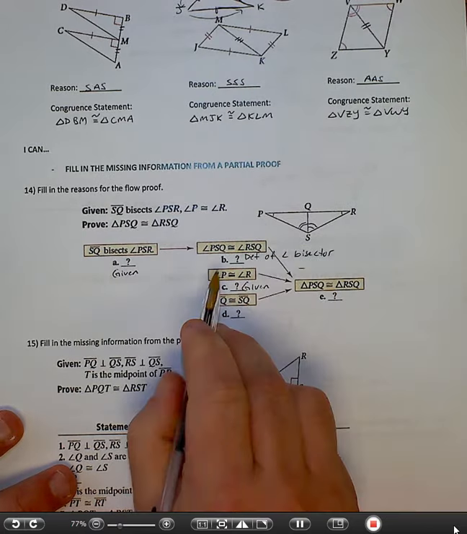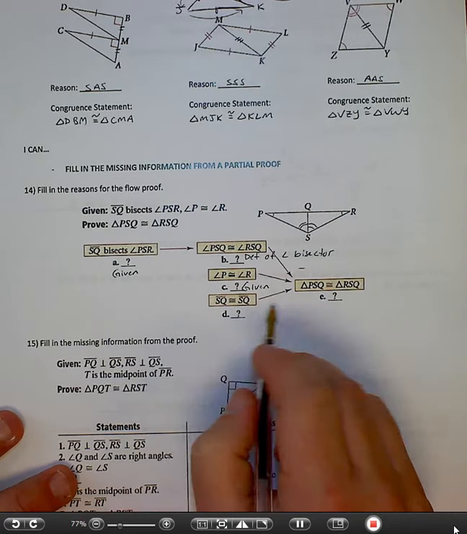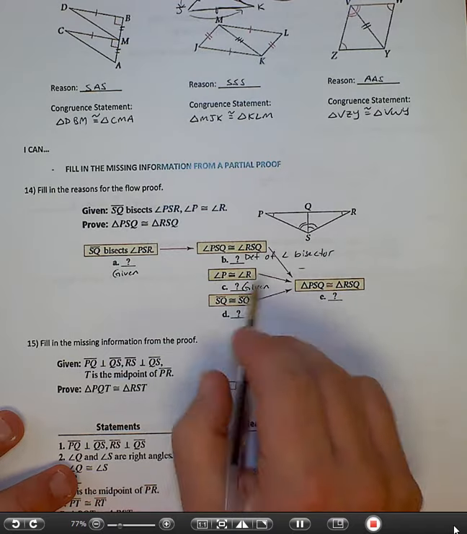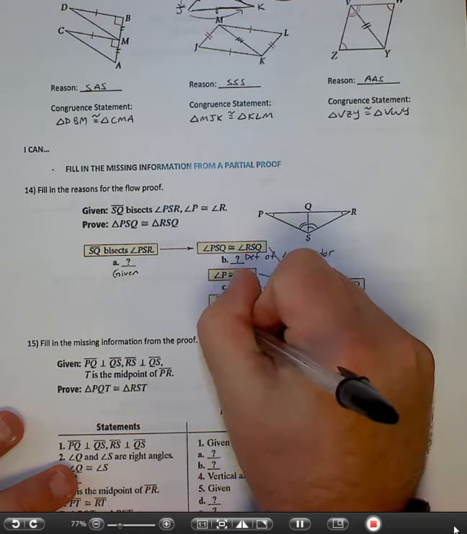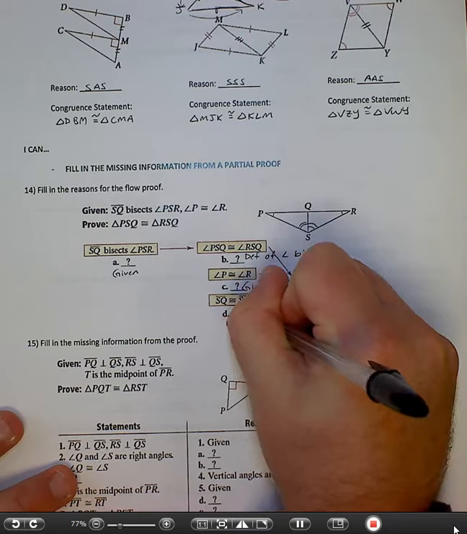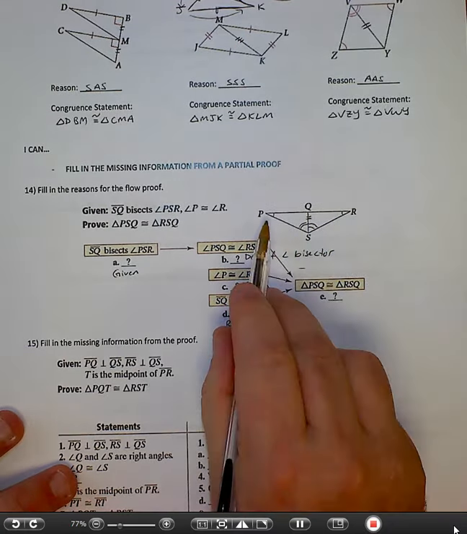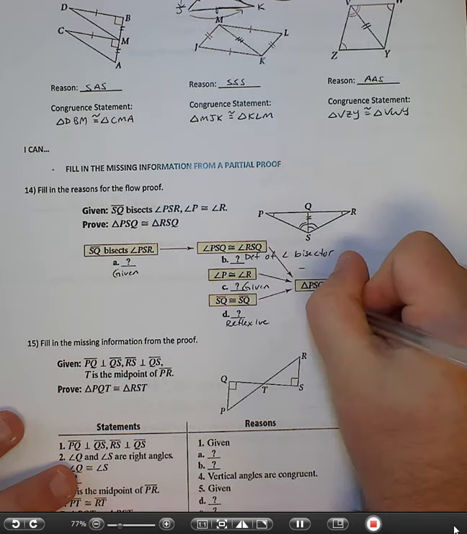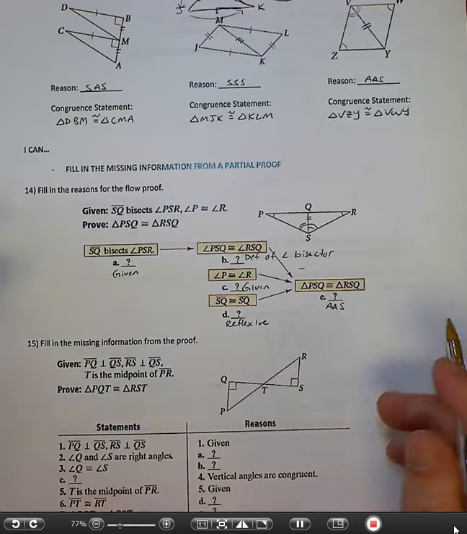Notice how it's stacked, 1, 2, 3. Those three things should lead to the two triangles being congruent. There's two. The third one, SQ, is congruent to itself. That's the reflexive property. So now I have the two triangles are congruent. Why are they congruent? Angle, angle, side. So that one we're just supplying the reasons in the flow proof.